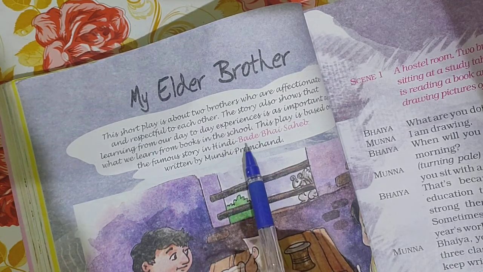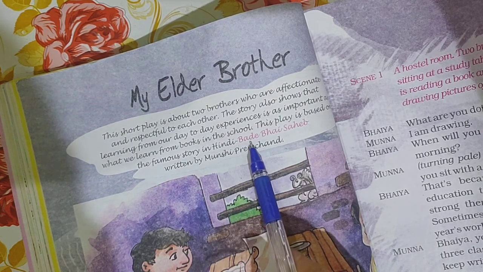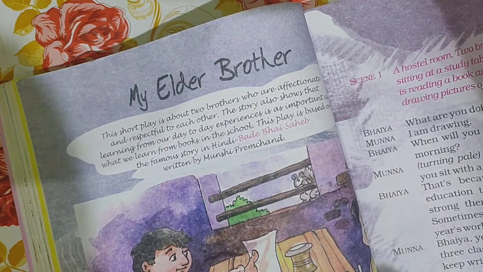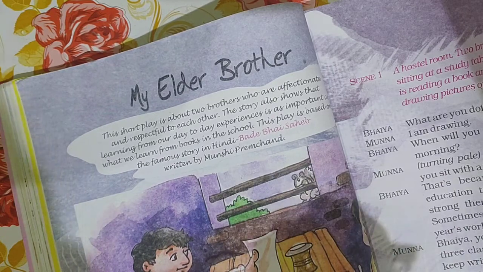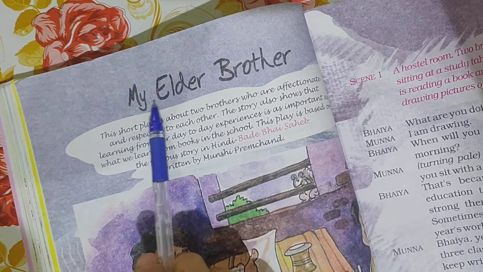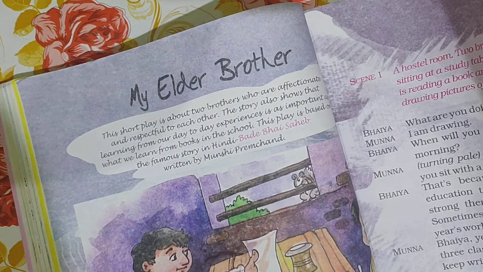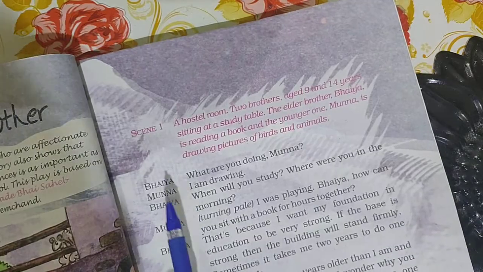Alright, in Hindi language, and the name of this play he has kept is Bade Bhai Sahab, which is translated for your English books. And here, after translation, this chapter name is changed to My Elder Brother. Okay, so let's start this chapter. We'll start from scene 1.